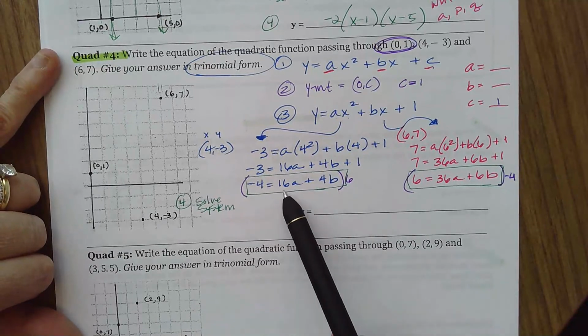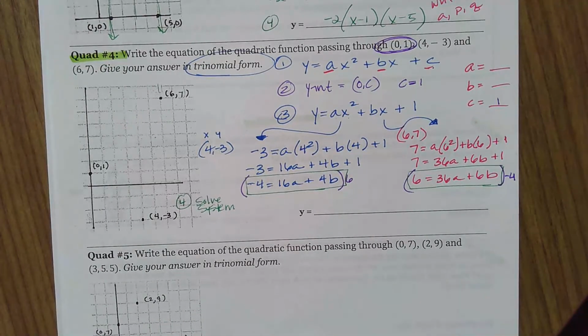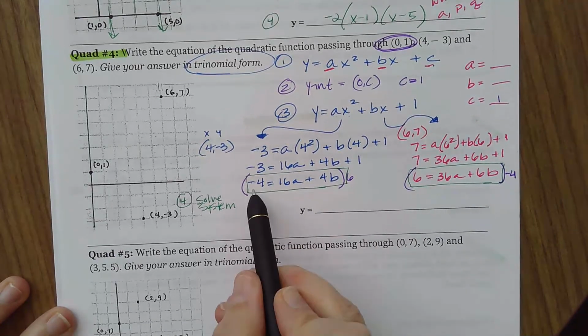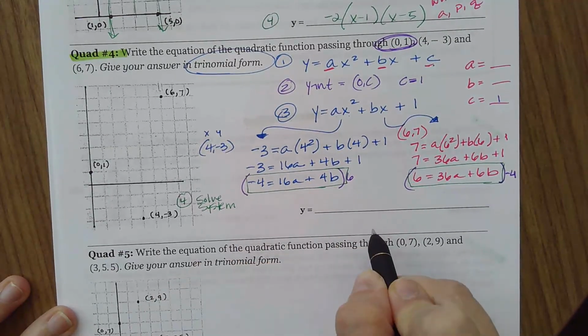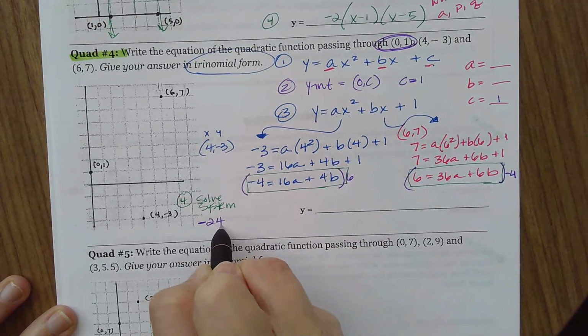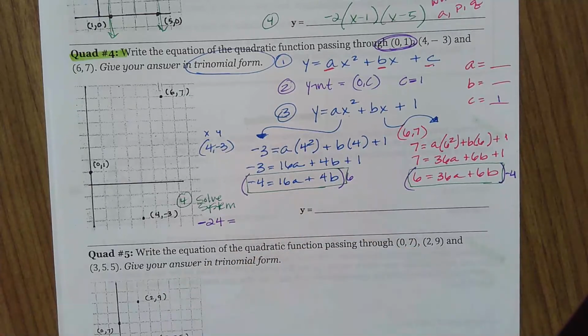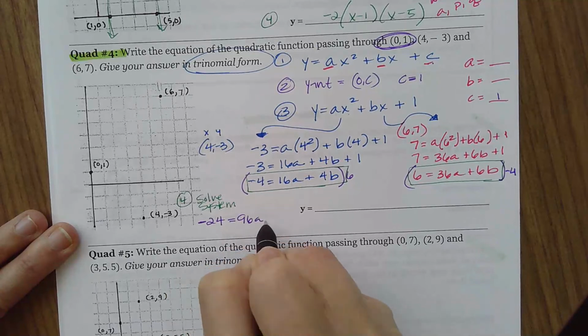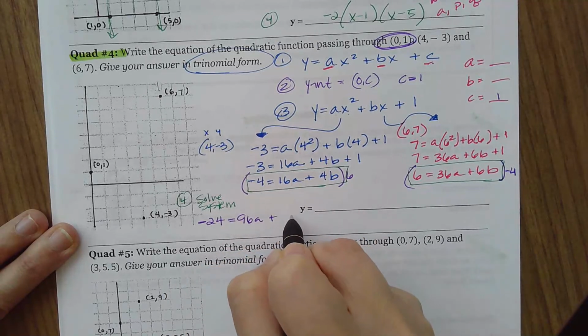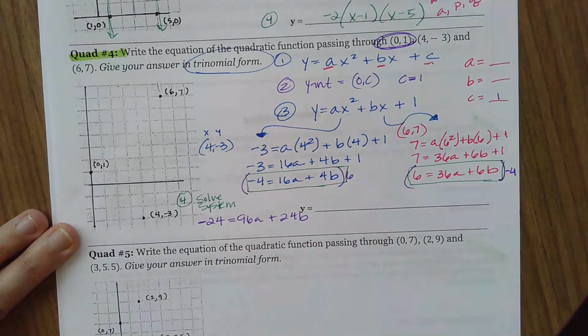So I'm going to scale the equation up by 6. If you want to grab a calculator, you can. All right, so we're going to scale the entire equation up by 6. So -4 times 6, I'm just going to write it over here. -24. 16a times 6, so 16 times 6 is 96. And then 4b times 6 is 24b.